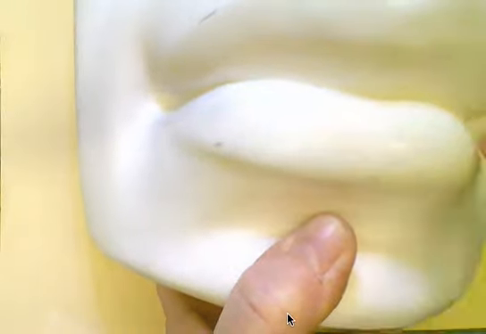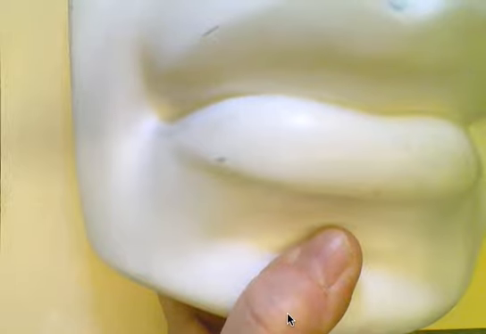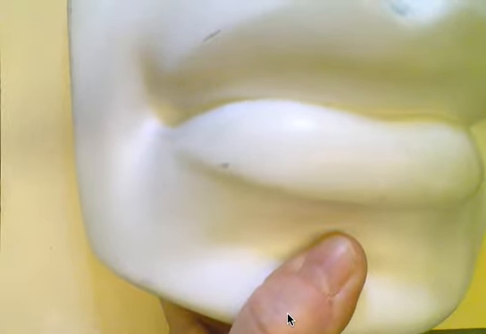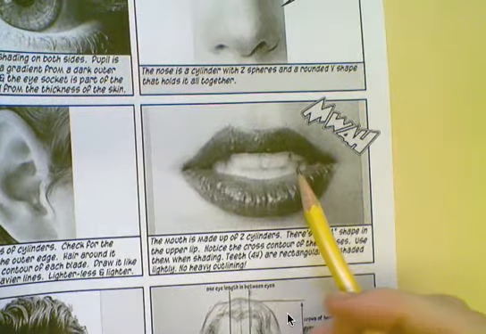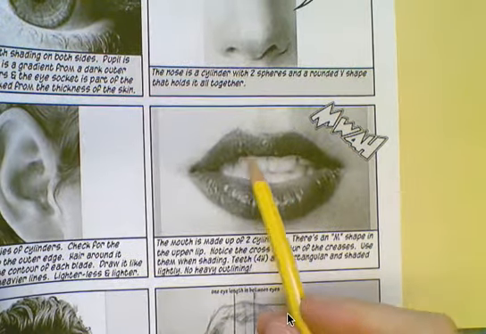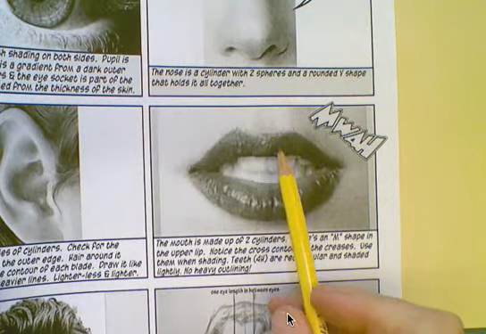You see how it goes around, your mouth goes in. Think of those chattering teeth. You can actually see the teeth go in and come out and go in again. So that plays a role for us when we go to shade this thing. We've got to keep that in mind. So first off, let's look at ours. And it's darker on the inside. It gradually gets a little bit lighter as it comes out.